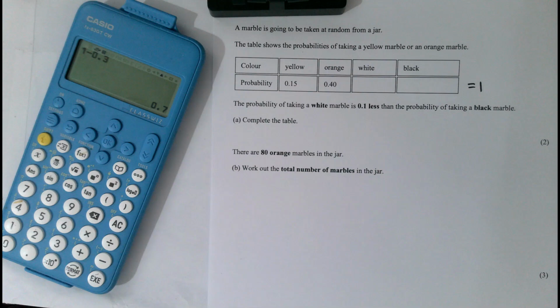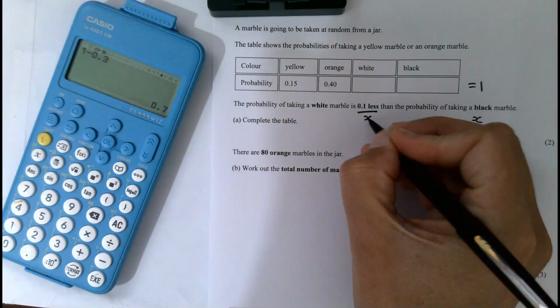So we all know the probability of taking a white is 0.1 less than the probability of taking a black. So I'm going to say black minus 0.1. So I need to complete the table.